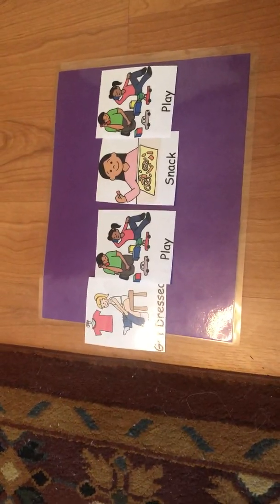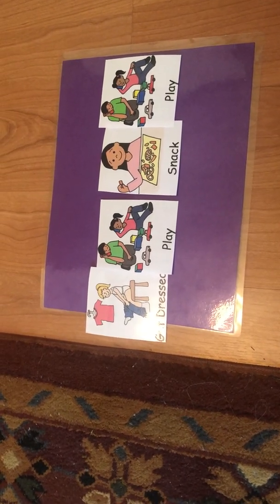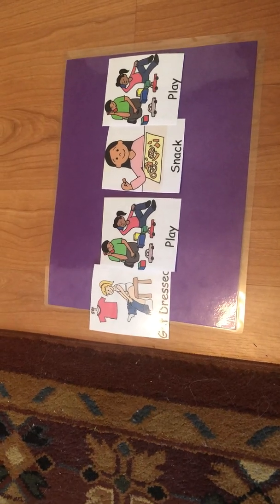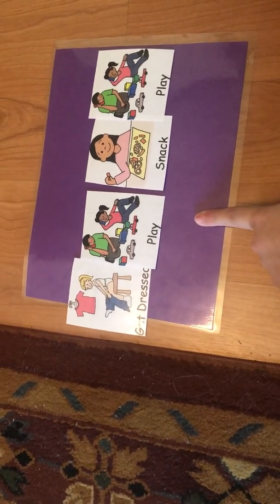Okay, so when you're ready to use the visual schedule, you're going to tell your child, check your schedule. Give them a few seconds, and if they do not walk over to the schedule, you'll then walk with them to the schedule. You could point, or you could take their hand and guide them, whatever you think will be best for your child. You can say, this is your schedule.